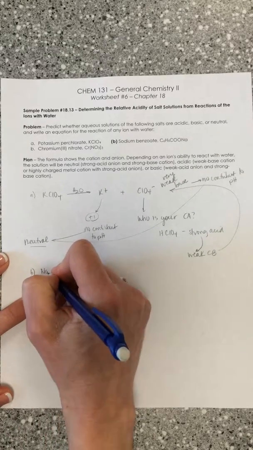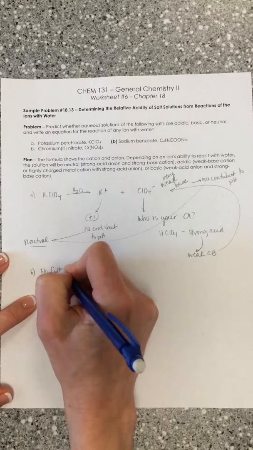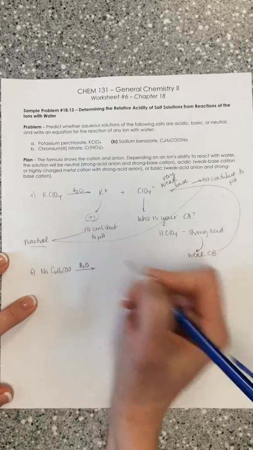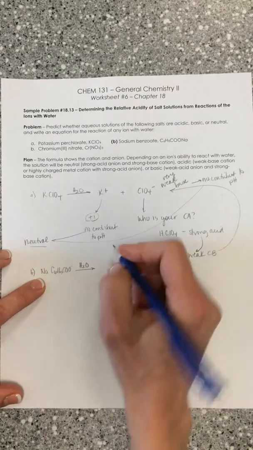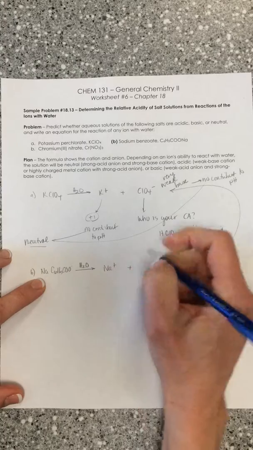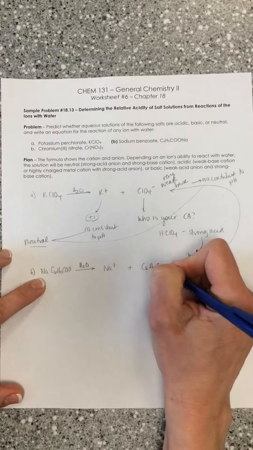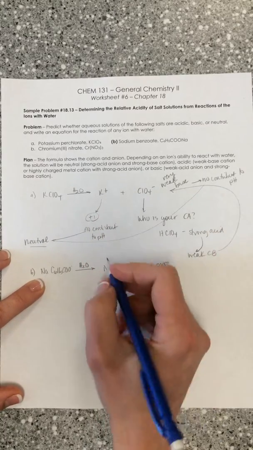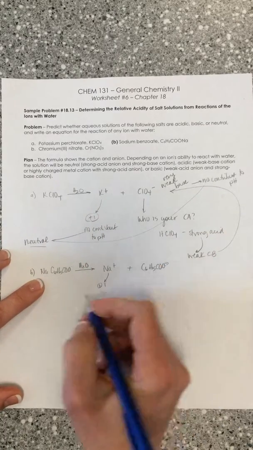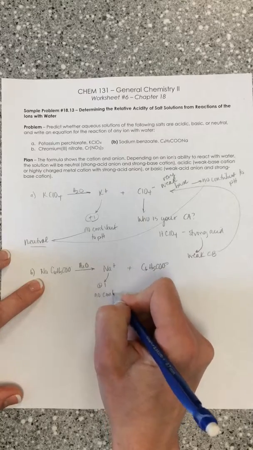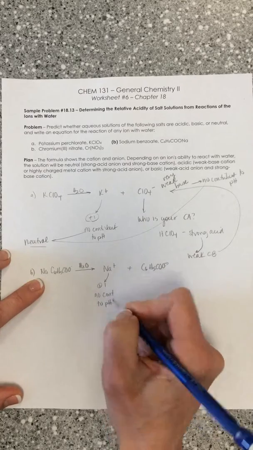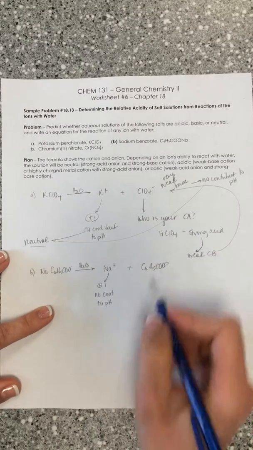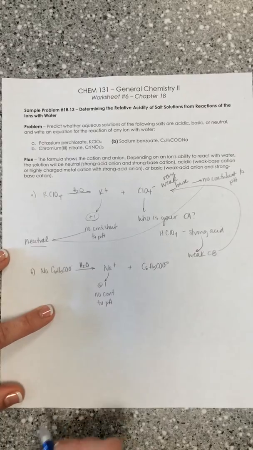So again, sodium benzoate is NaC6H5COO. Put this into water. All sodium salts are soluble, so we make Na+ and C6H5COO-. Let's treat this one first because sodium and potassium behave very similarly. It has a +1 charge, so we've got no contribution to pH from our cation here. So let's ask the question about our anion in solution.